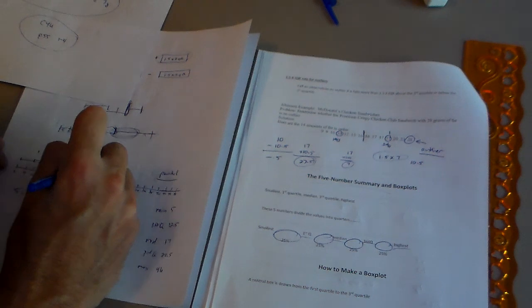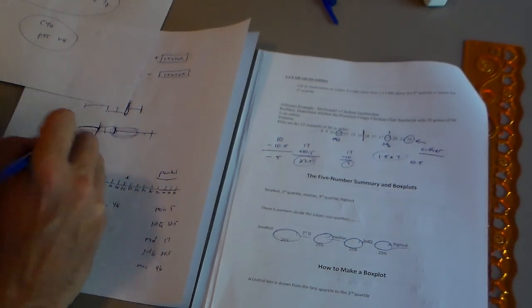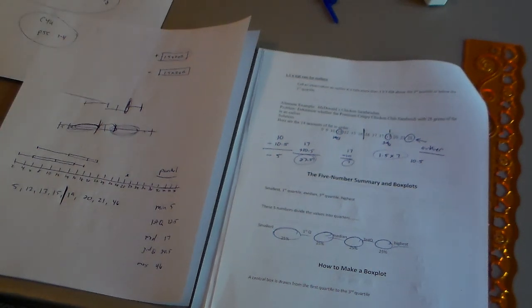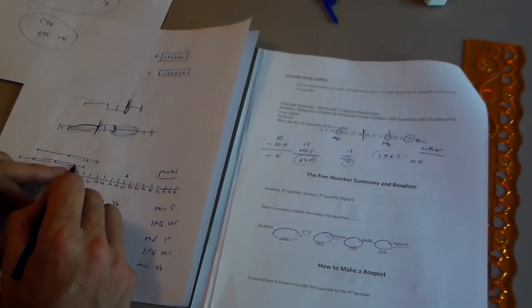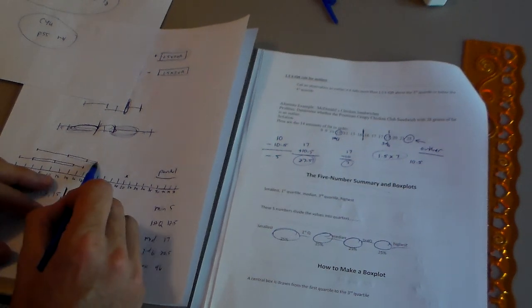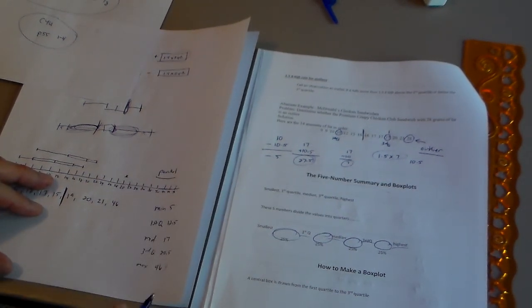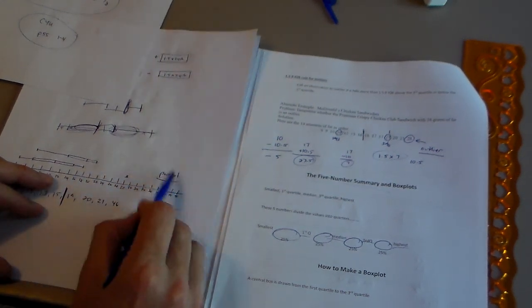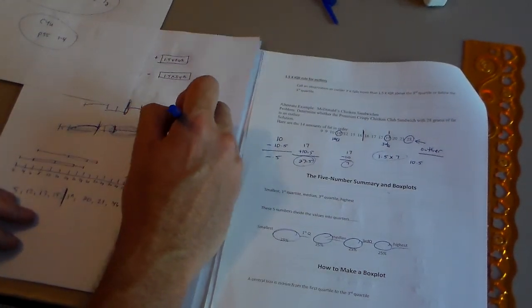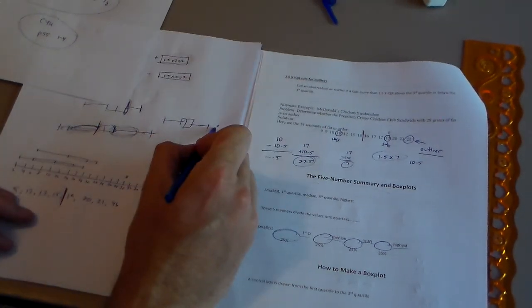Now, when I go to draw my box plot, if you have outliers, then your box plot will extend to the point that's not going to be an outlier. It doesn't go all the way to the end. 46, can we agree 46 would be an outlier? I'm going to show it to you in a minute. But this would not go all the way out there. Your box plot would look something like this, done correctly. So that shows that you have outliers.